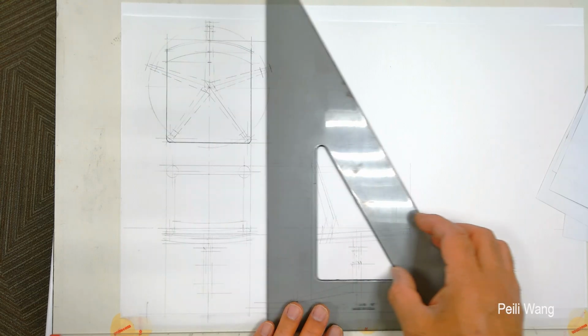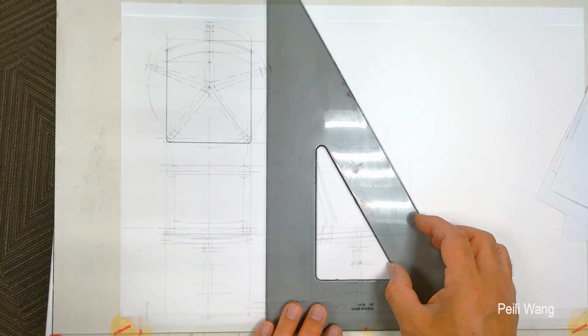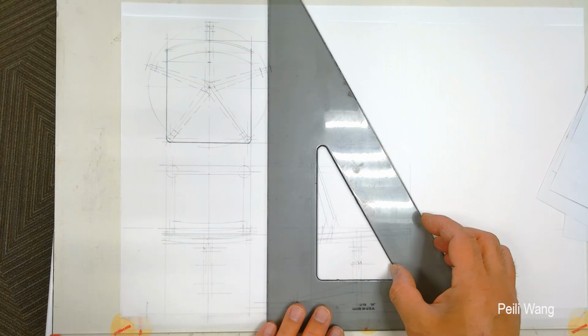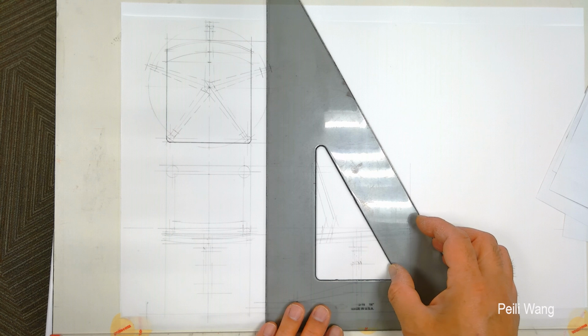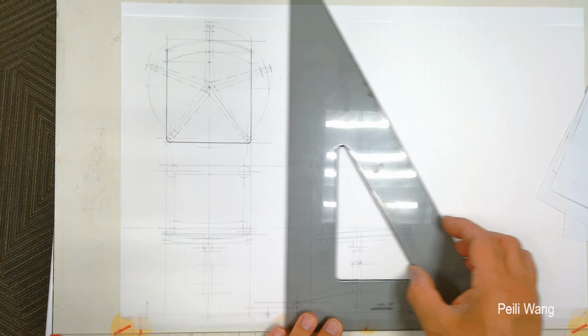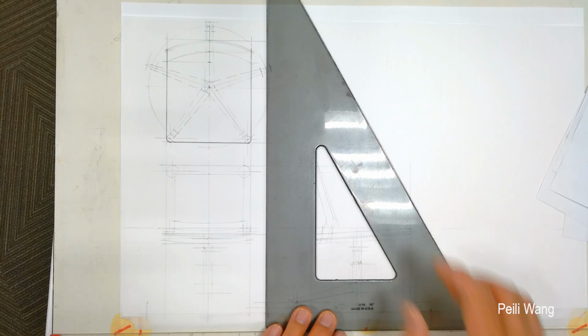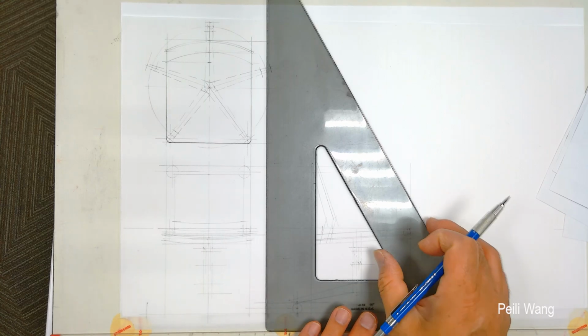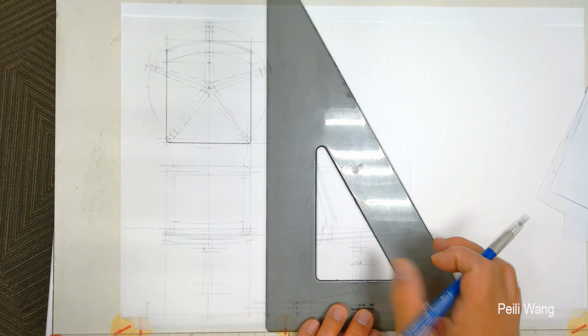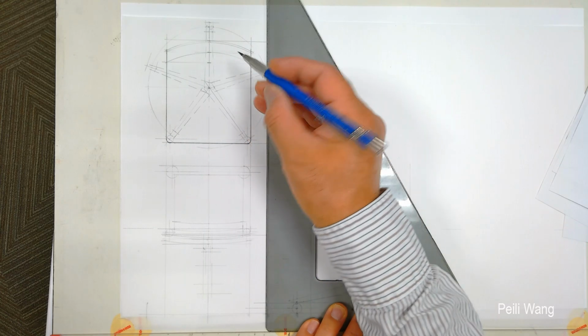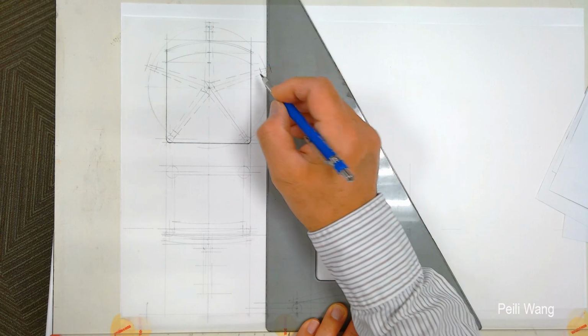Okay. I just double check here. Okay. So I need to make a wheel here. This is a 4H. That's right.